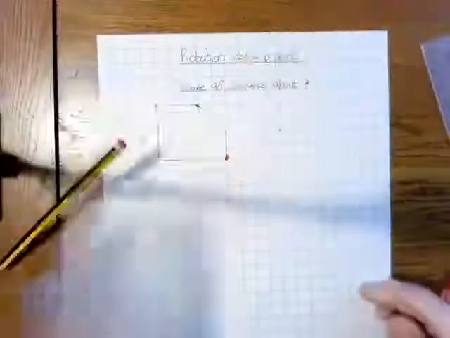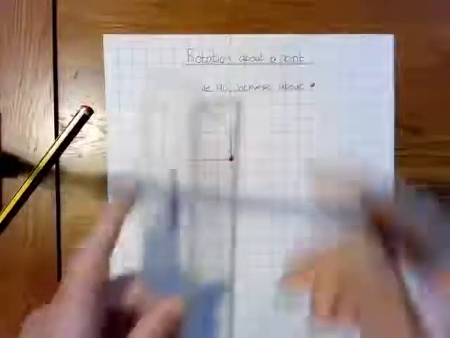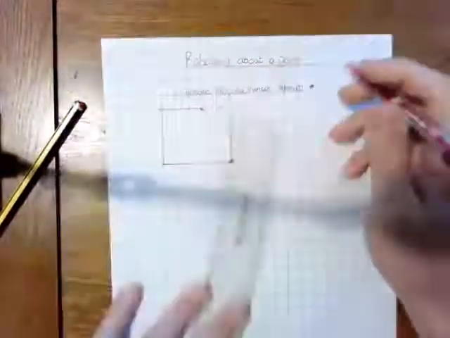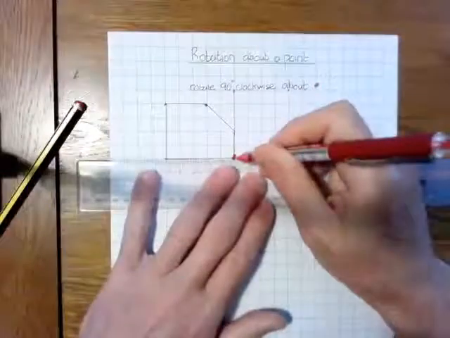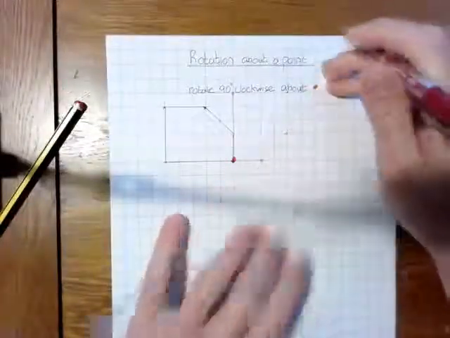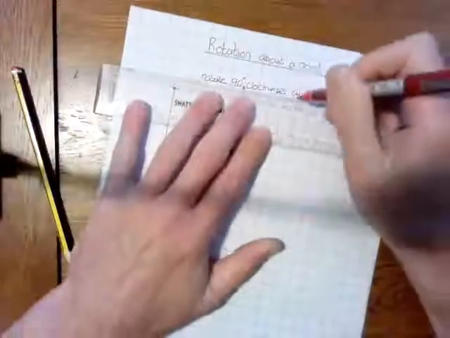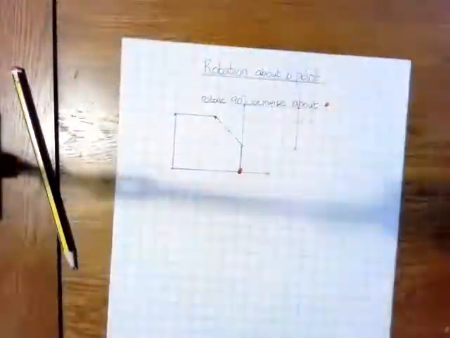But can you see what I've done there is I've gone around and found where all the corners were, and now I've got the corners, I can just join it all up. So there we are. There's my first effort, and that's a rotation about the point marked with a red thing of 90 degrees clockwise.